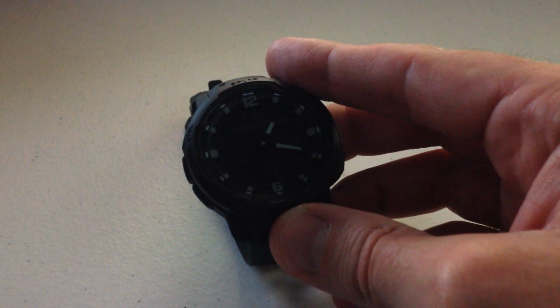Pretty simple stuff. That's a look at how we edit the glance list on our Garmin Instinct Crossover watch.